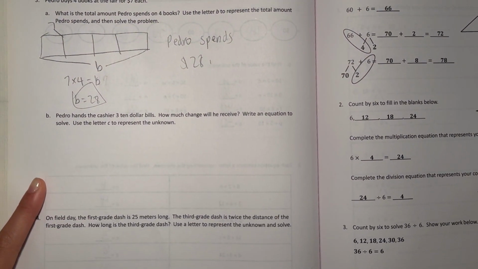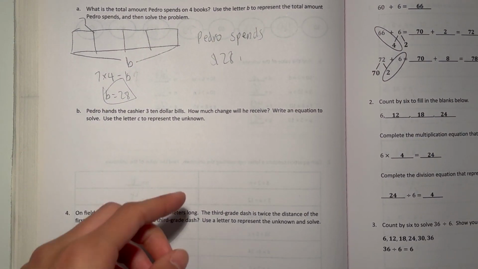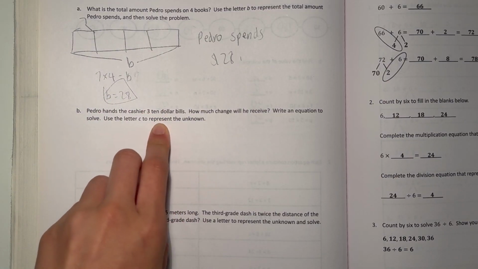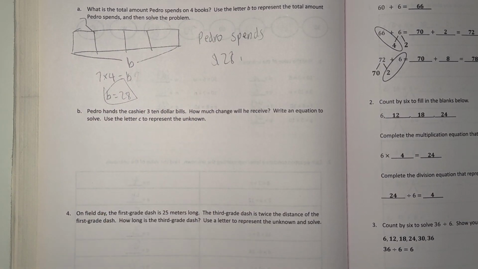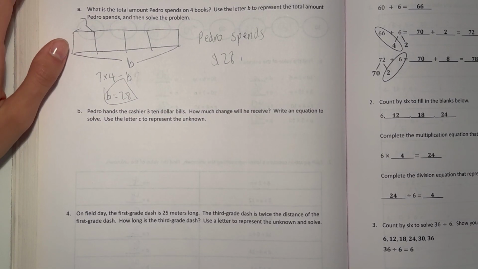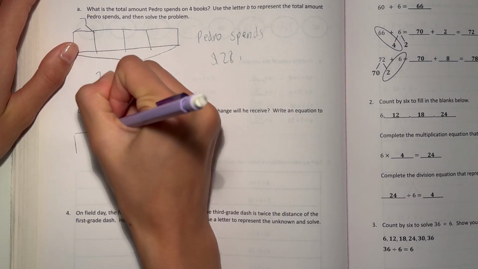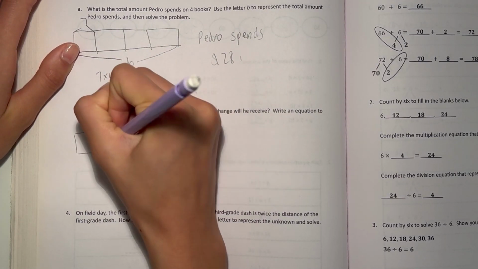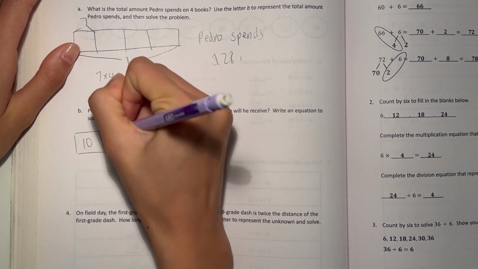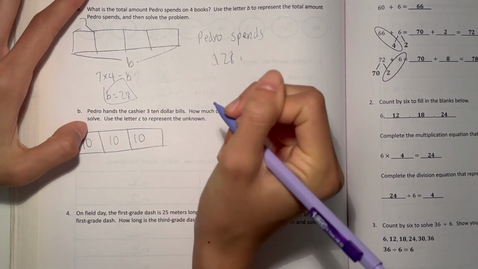And B, Pedro hands the cashier 3 $10 bills. How much change will he receive? Write an equation to solve. Use the letter C to represent the unknown. 3 $10 bills, each worth 10, 10, and 10. This is how much Pedro gives.